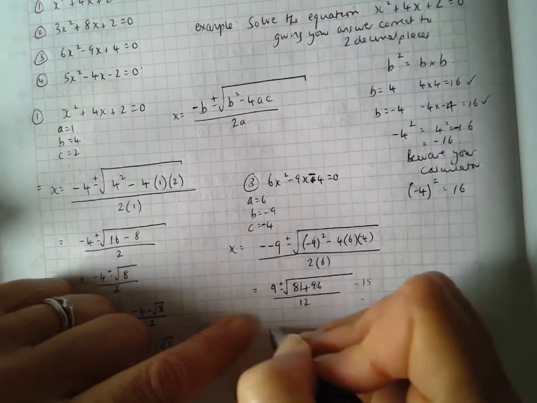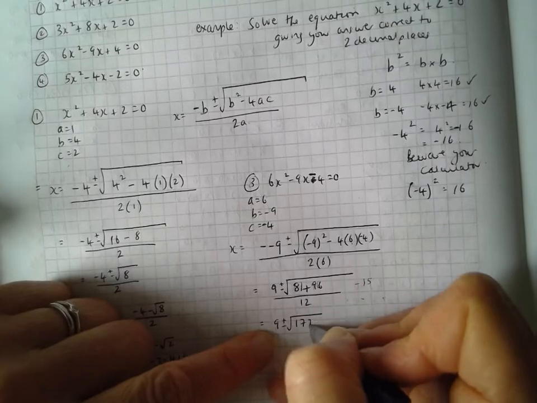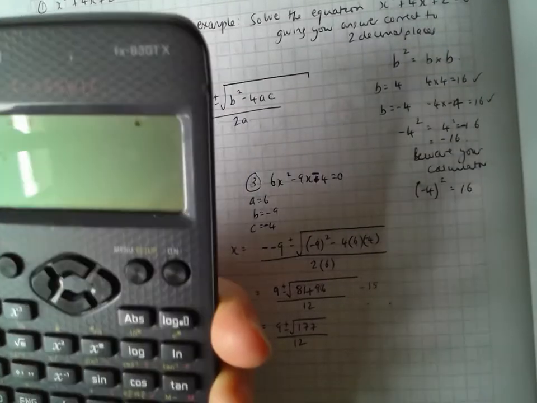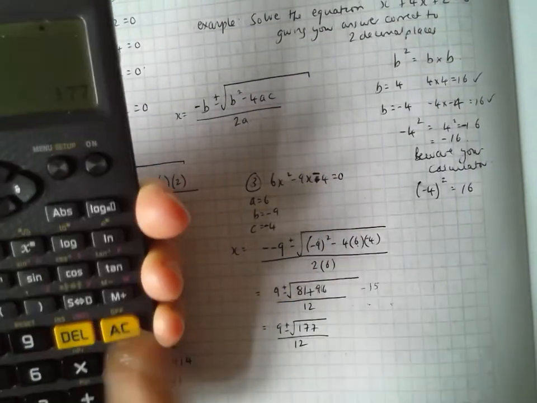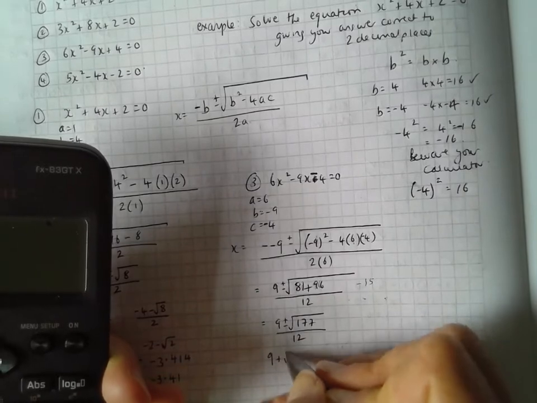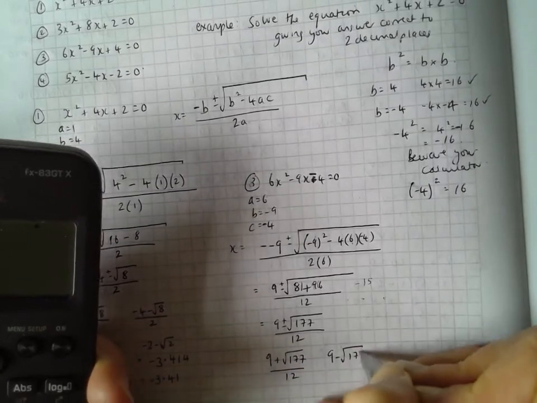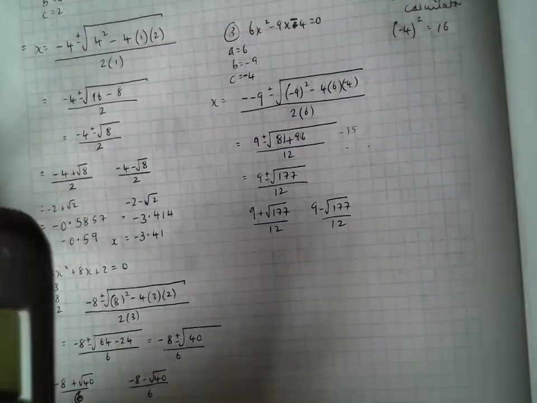So I've got 9 plus or minus the square root of 177 all over 12. Let's just double check that. 81 plus 96 equals 177. So I've got two answers. I've got 9 plus root 177 over 12 and 9 minus root 177 over 12. So just plug it into the calculator.